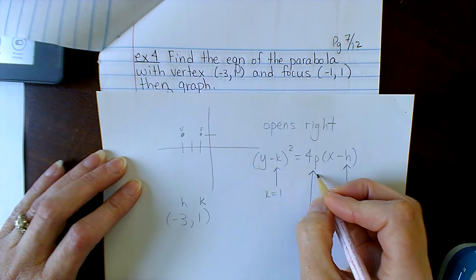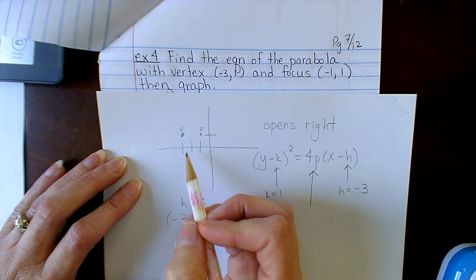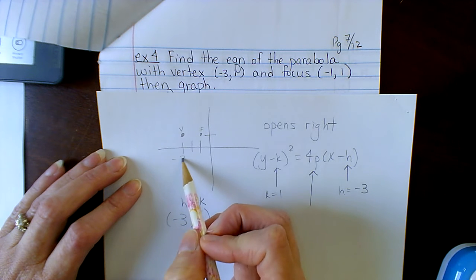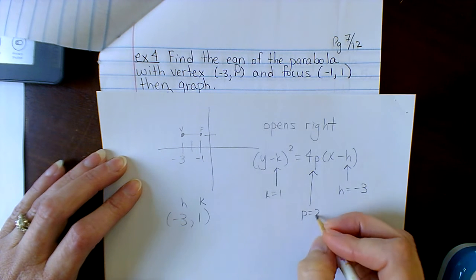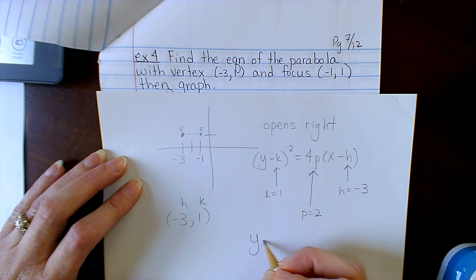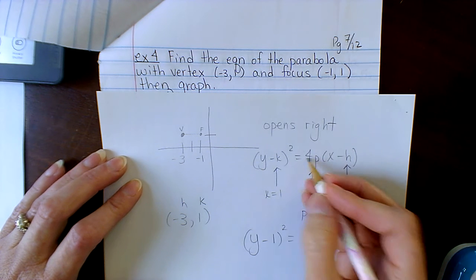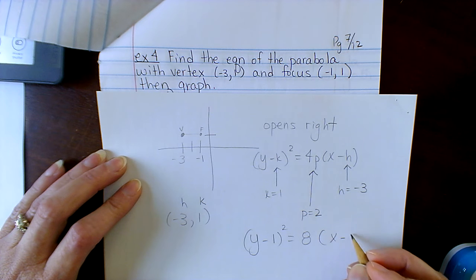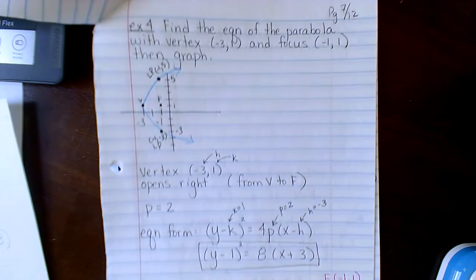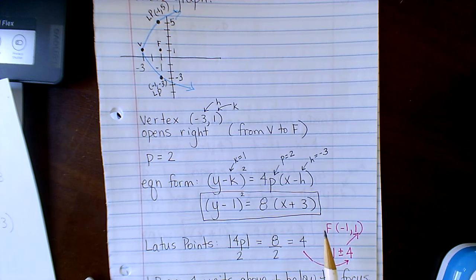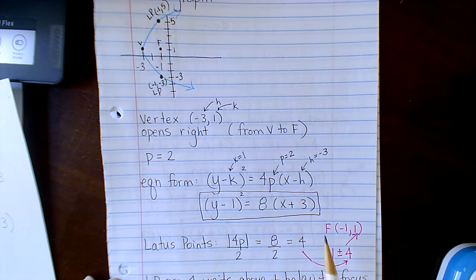The p-value I can also get from this. The p-value is the distance from the vertex to the focus. So that's at -3, that's at -1, so that's a distance of 2 units right there. So I get (y - 1)² = 4 times 2, which is 8, and then (x - (-3)), which we know is the same thing as (x + 3). So here it is written a little bit nicer. So there's the equation. Just wanted you to see all that.